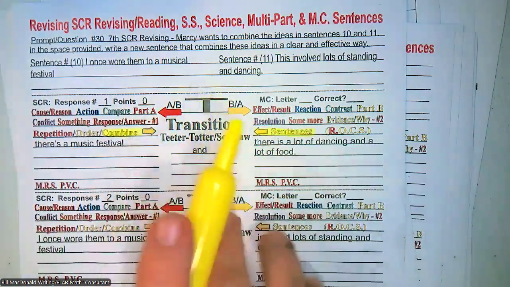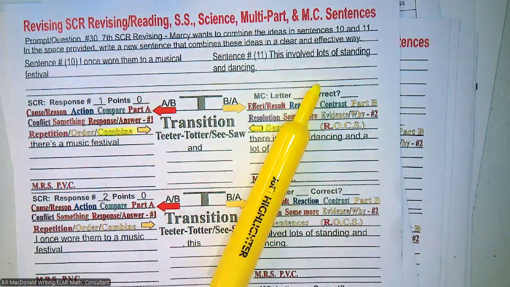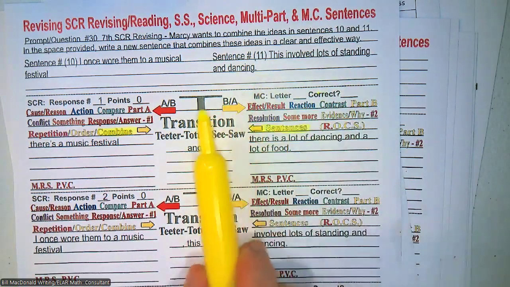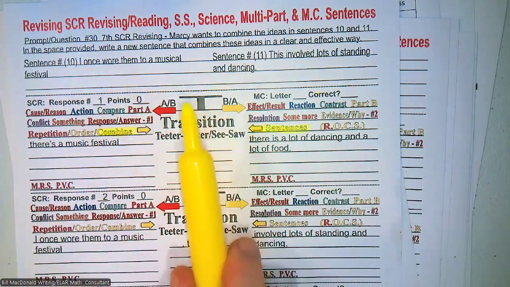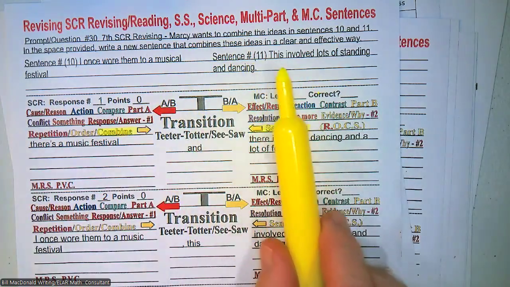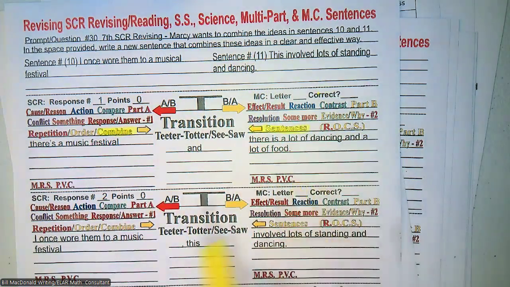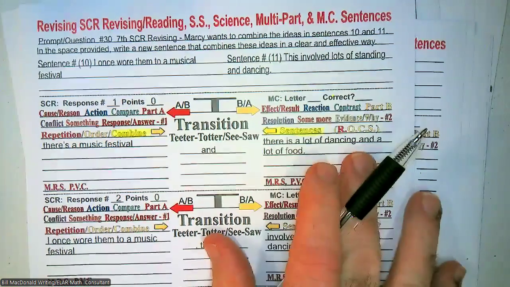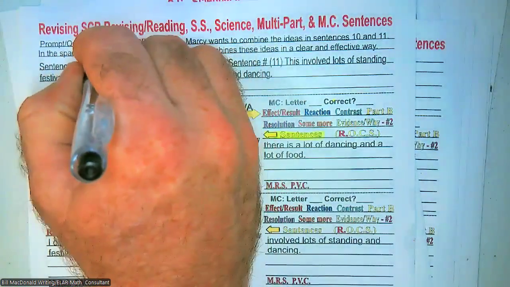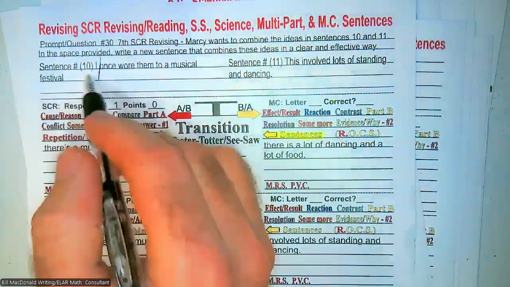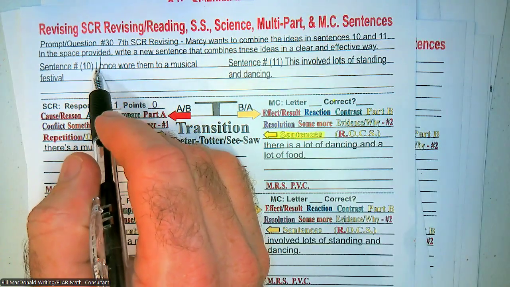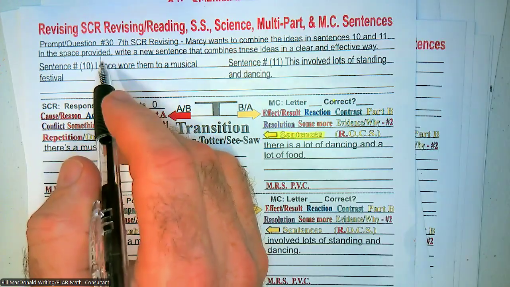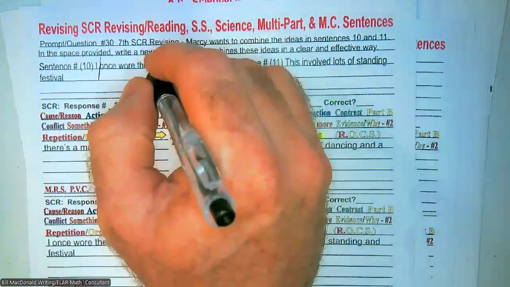So we're going to do our little teeter totter. So imagine that this sentence over here is the teeter. Then we have our transition to our sentence 11, the totter. Okay, so the content has to stay intact. So let's double check what we have up here on top. Shift I, first person, pronoun I. So that content has to be there. I once wore them.